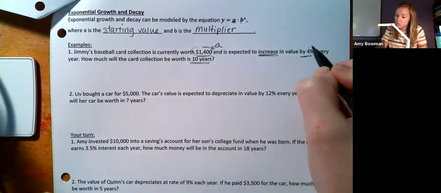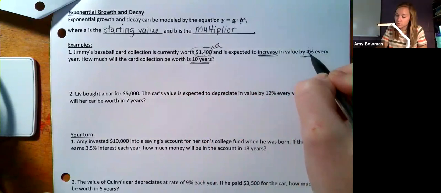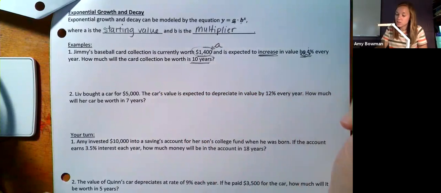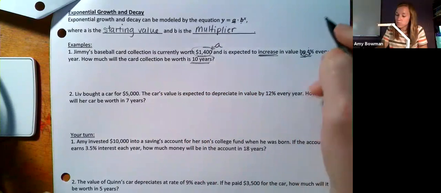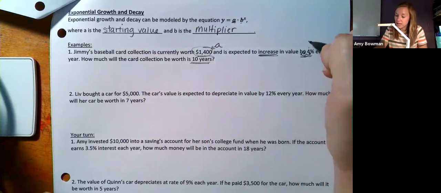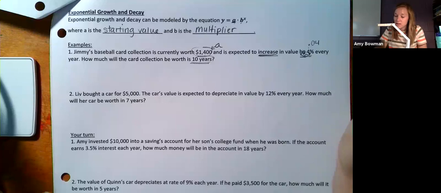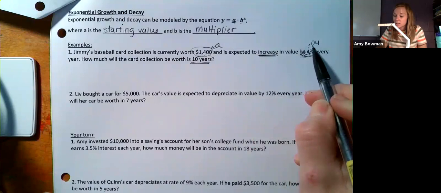To convert 4% to a decimal, we imagine putting a decimal after it and move it over 2 times, essentially dividing it by 100. So 4% is the same as 0.04. But that can't be the multiplier, because if something is increasing, it doesn't make sense to multiply by a number less than 1.